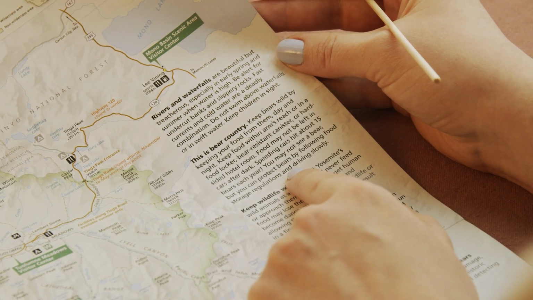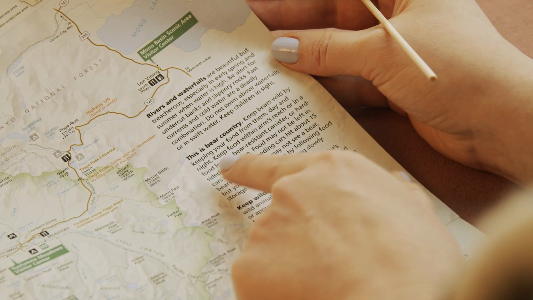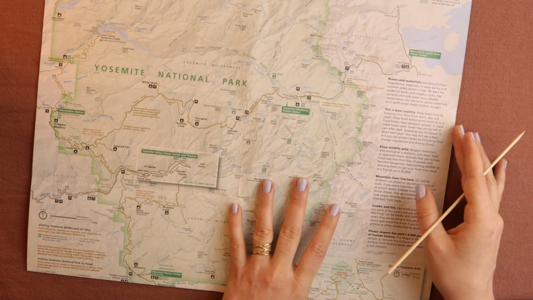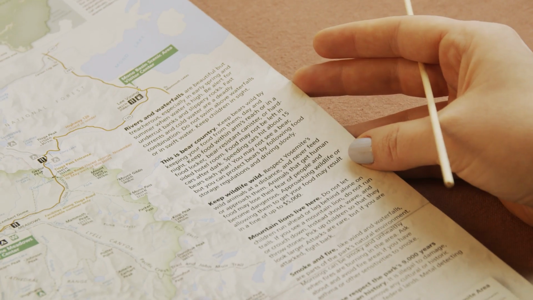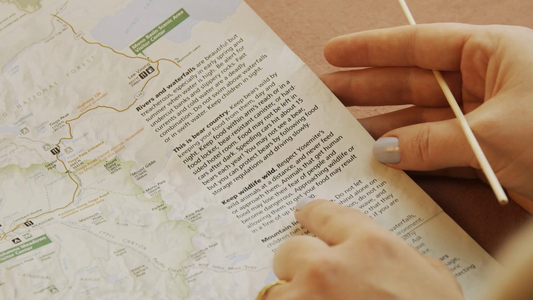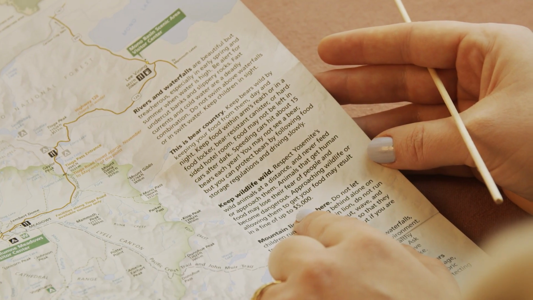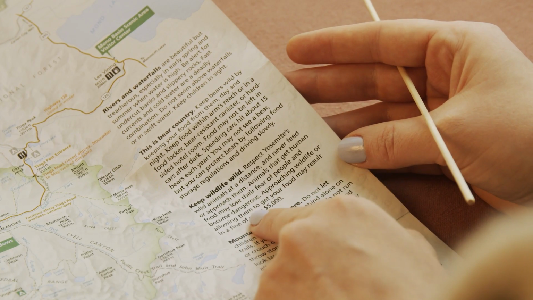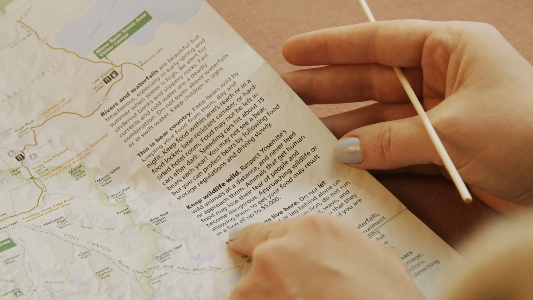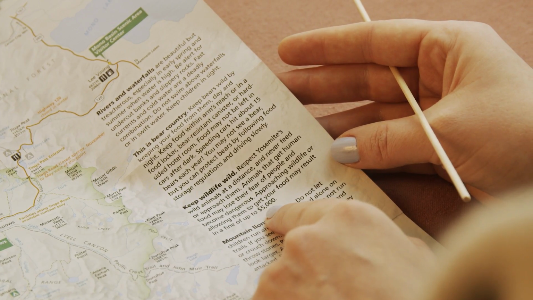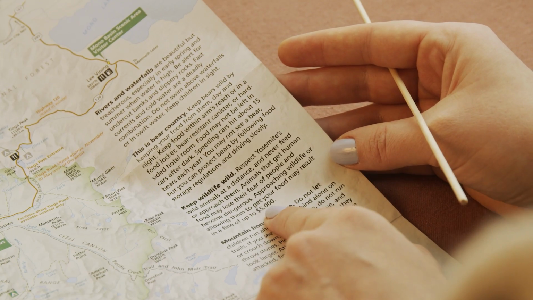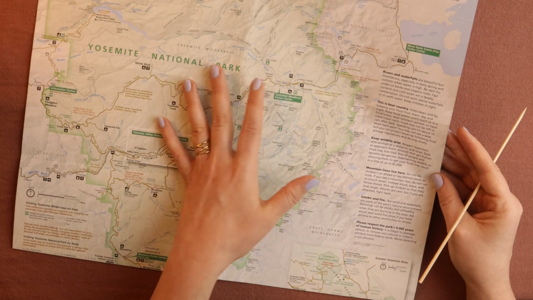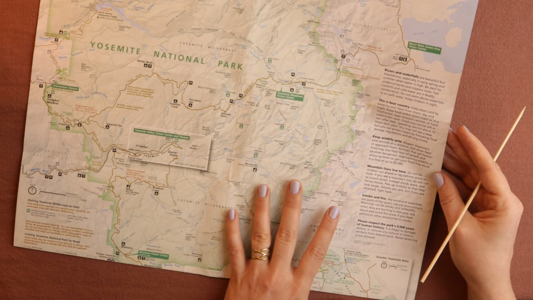So today they are very strict about how you have to store your food when you're in the park. And you can tell that they're serious about it. It says approaching wildlife or allowing them to get to your food may result in a fine of up to $5,000. So it's best to keep away from the wildlife.